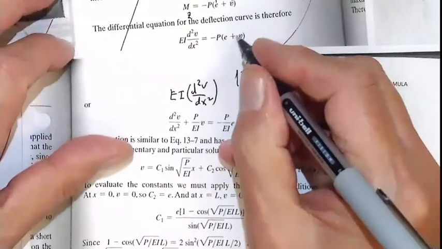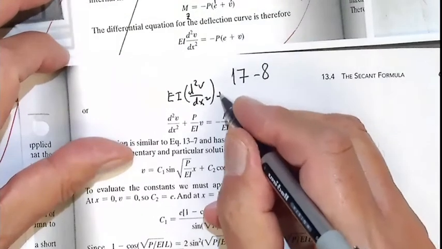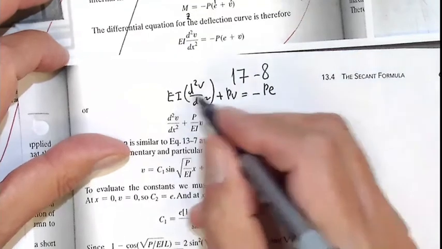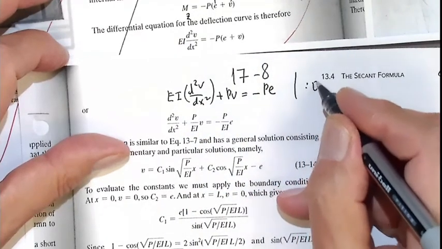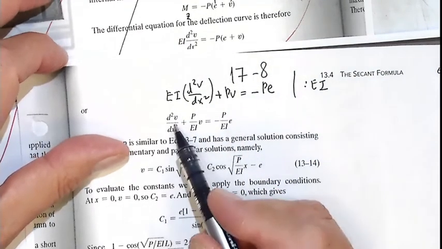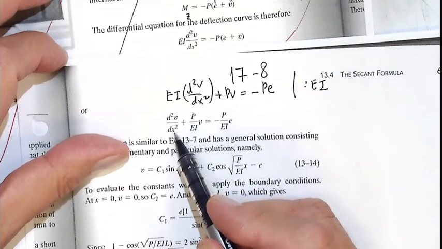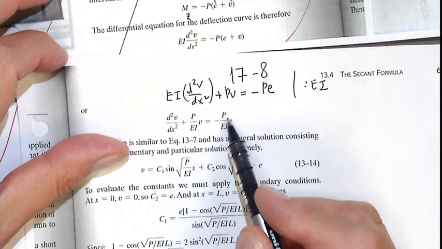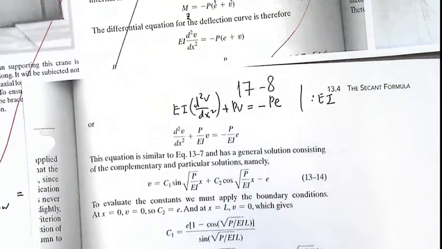Then this term I transfer to the left: EI d2v/dx squared plus P v equals minus P e. And then I divide everything by EI. So I get the second derivative of v with respect to x plus P divided by EI times v equals minus P e divided by EI.